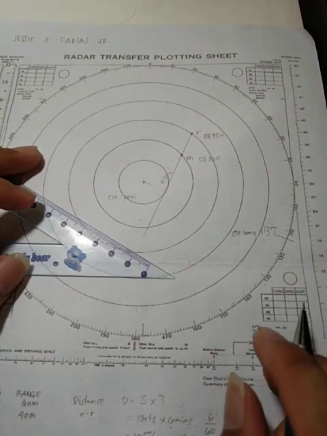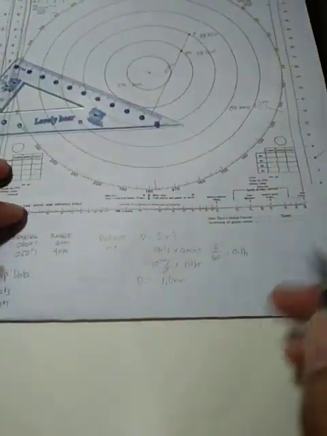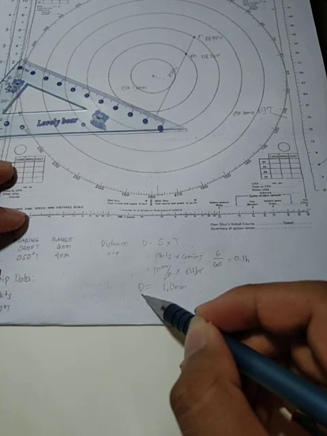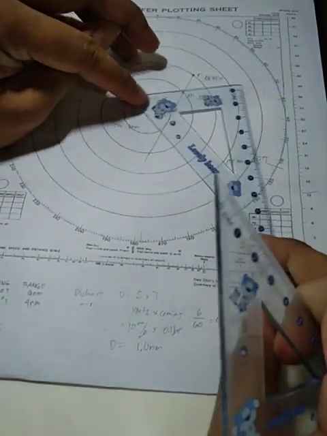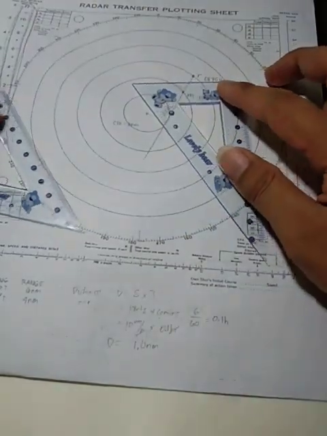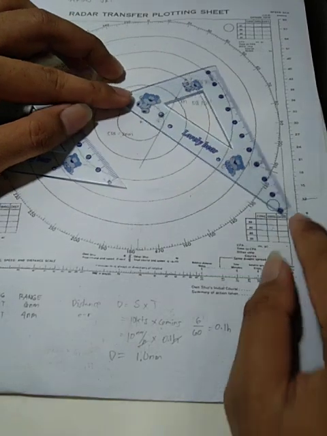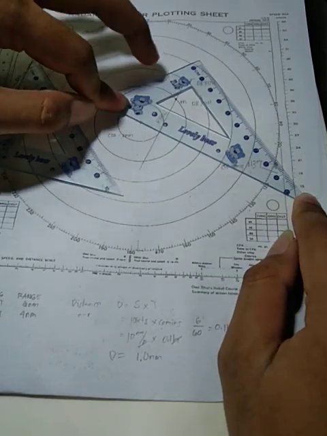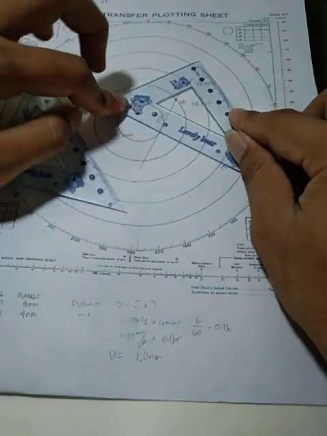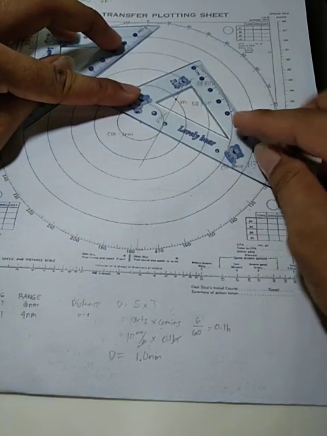Next, we need to find the target's true course and true speed. Since we already have our ship distance, we will put it next to our R. We have a course of 120, 120 here. We will drag this next to R, 120.